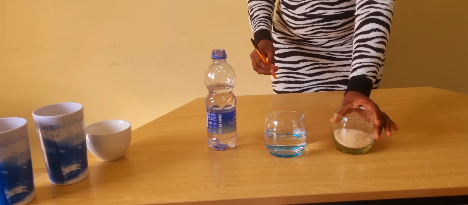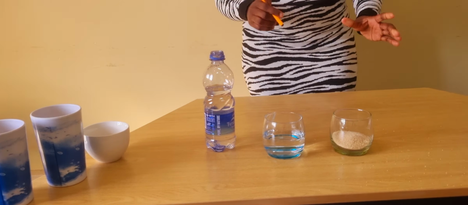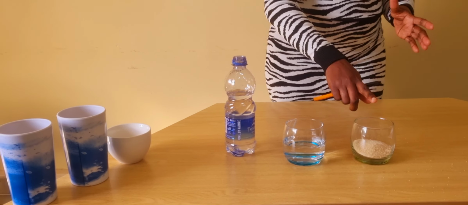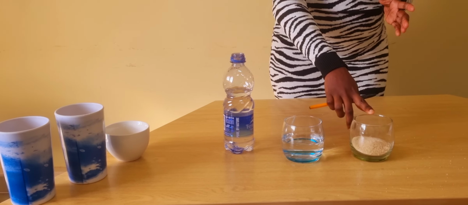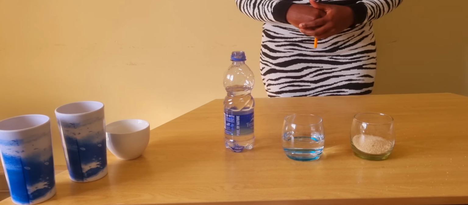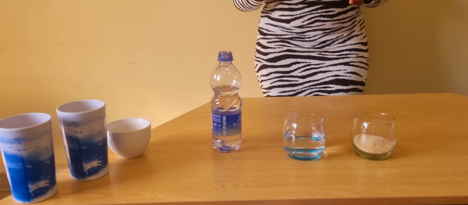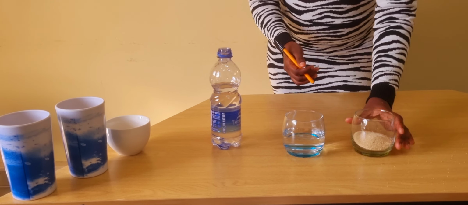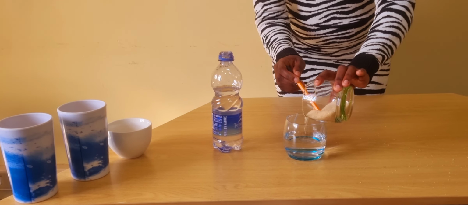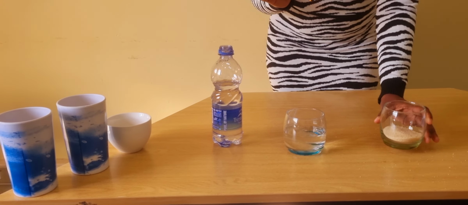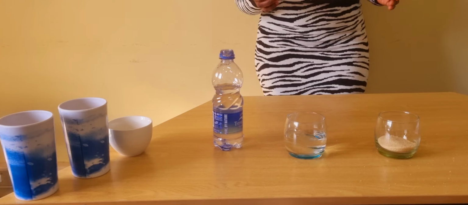If we notice, these two substances are of different phases. We have a solid and a liquid, and we're going to make a solution, meaning the solid phase, which is the sugar, should melt into the liquid phase, resulting in a sugar solution. Let me put in a little so as to quickly see the difference.